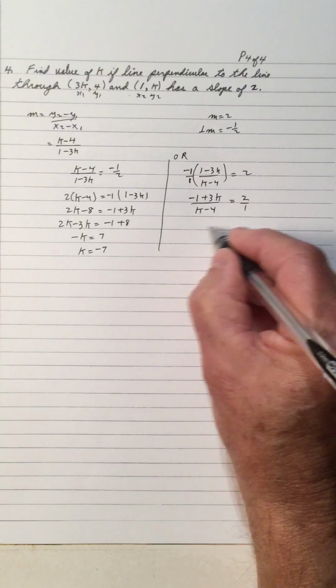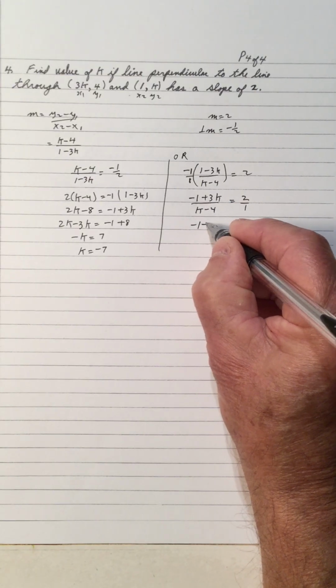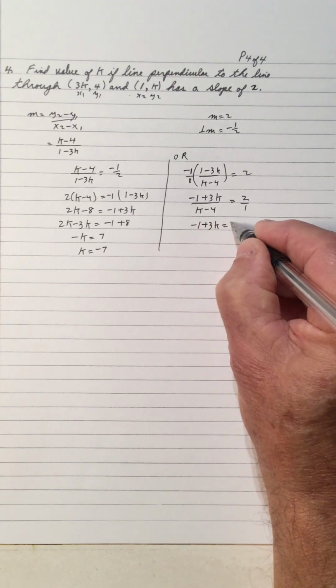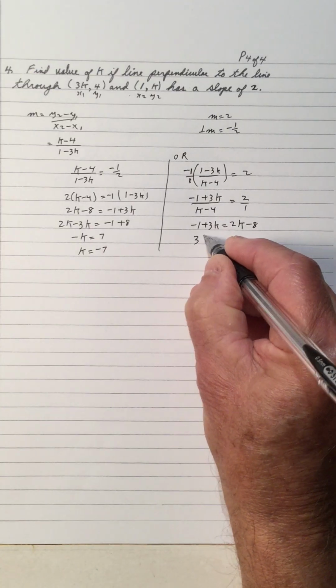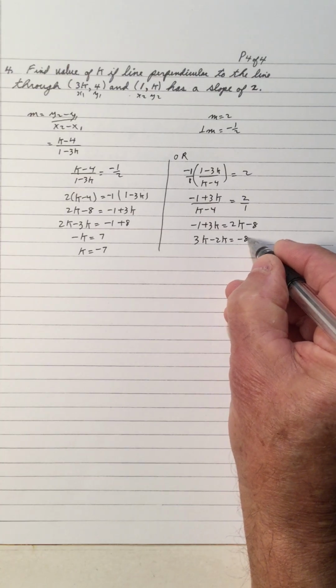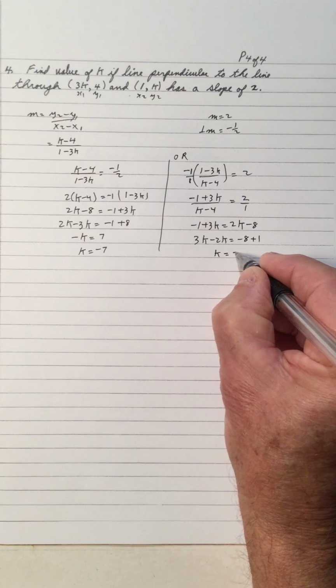Cross multiply, so 1 times negative 1 plus 3k is negative 1 plus 3k. 2 times k minus 4 is 2k minus 8. So 3k minus 2k equals negative 8 plus 1, k is equal to negative 7.